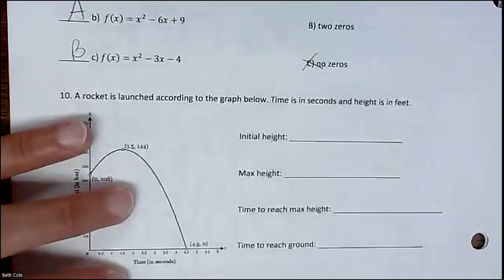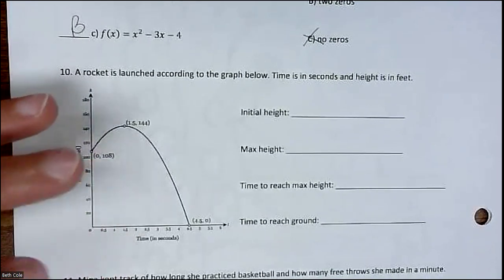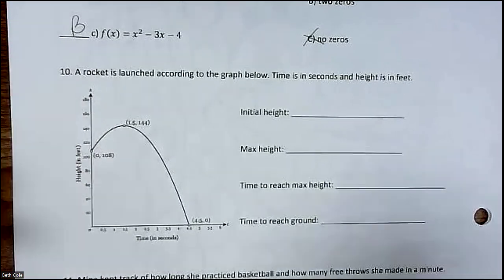This is common sense. This is not me really teaching you anything. This is like, if you've been alive for 14 years, you should be able to figure this out. But you have to calm down enough to listen to me, to pay attention, right?